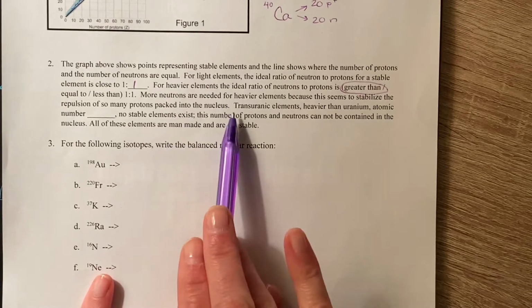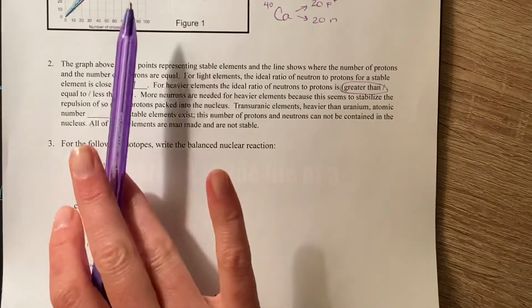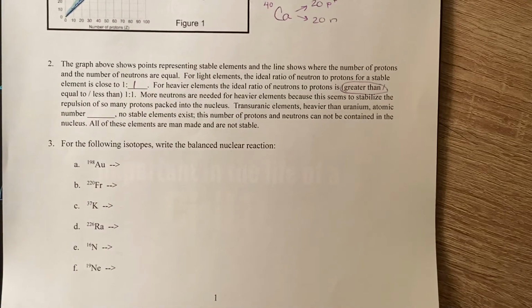More neutrons are needed for heavier elements because it seems to stabilize the repulsion. We have to remember that protons are all positive and they push away from each other. So the neutrons start to stabilize that. And that's why you start having more and more neutrons, because you keep getting more and more protons. Those neutrons try to break up that repulsion within the nucleus.